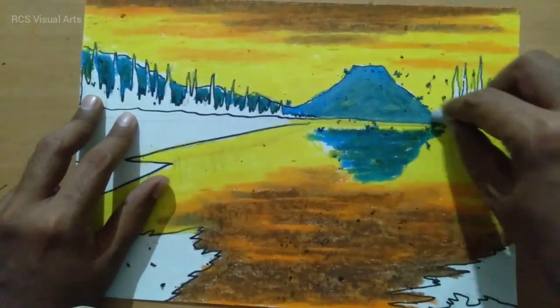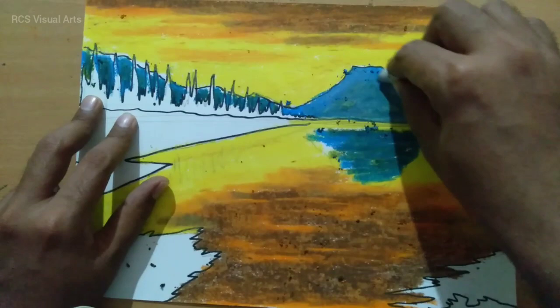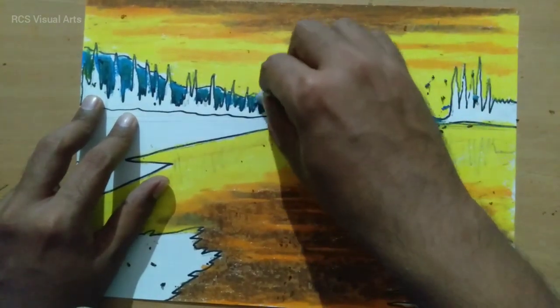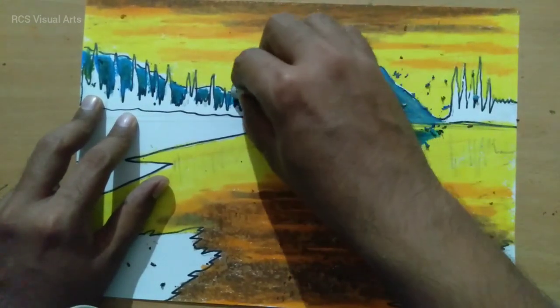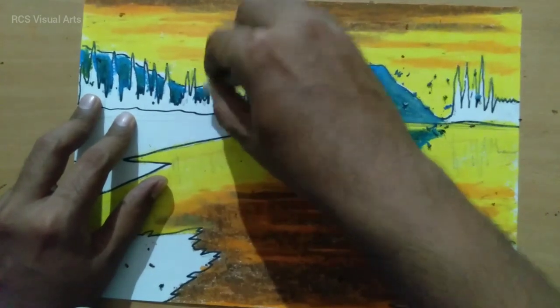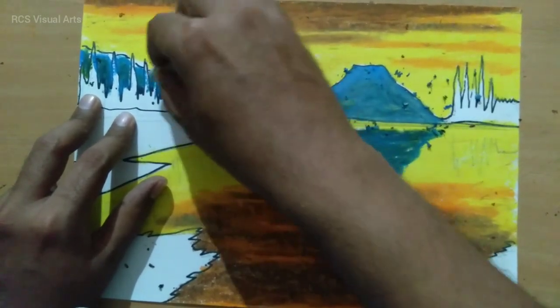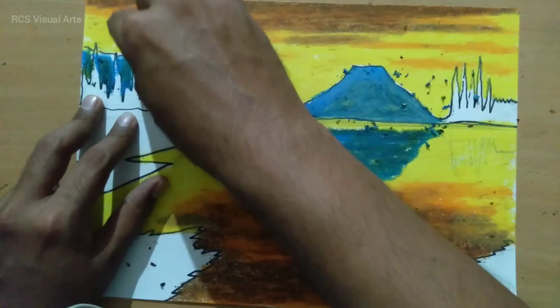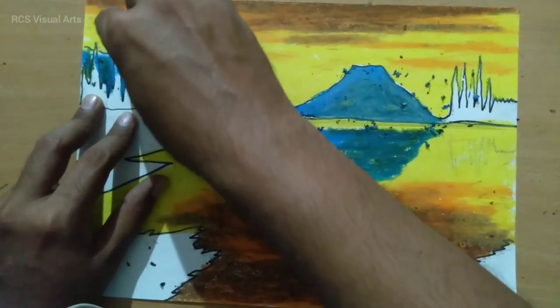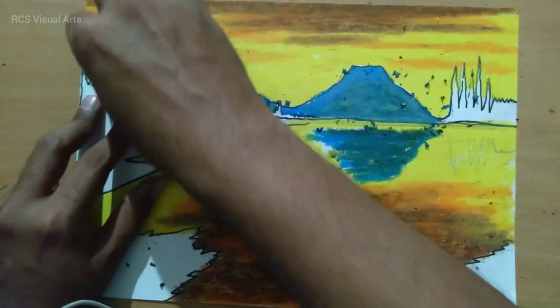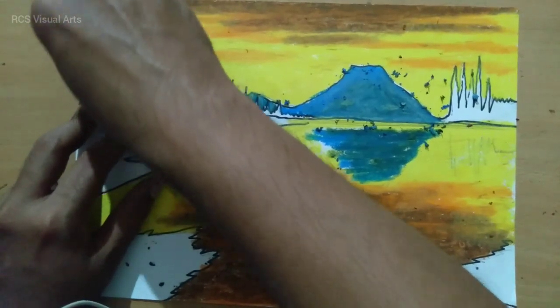It looks very far. Some trees and bushes are there on the mountain. So gray color is very useful when you want to show far away objects.